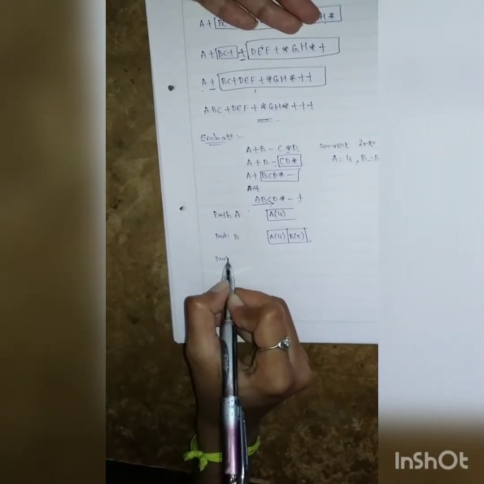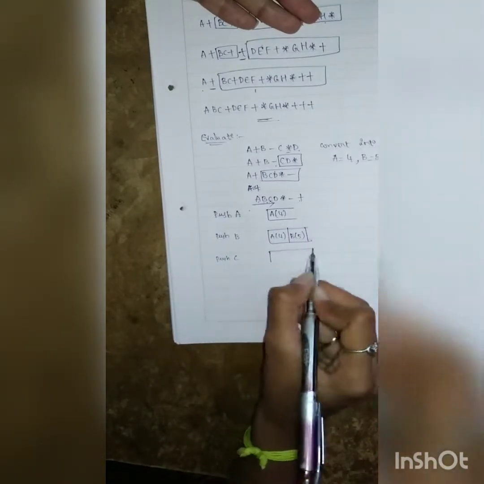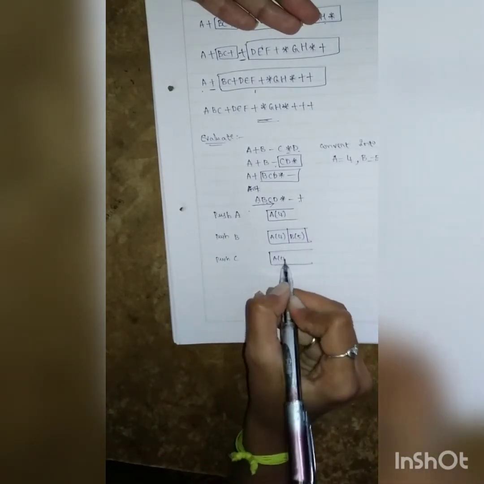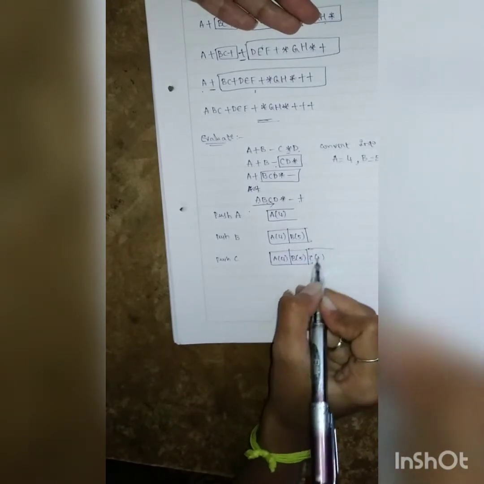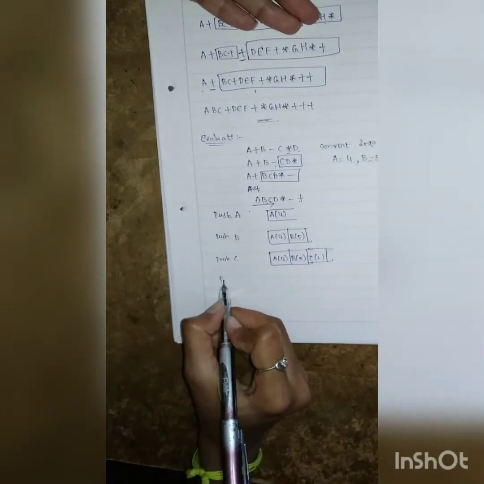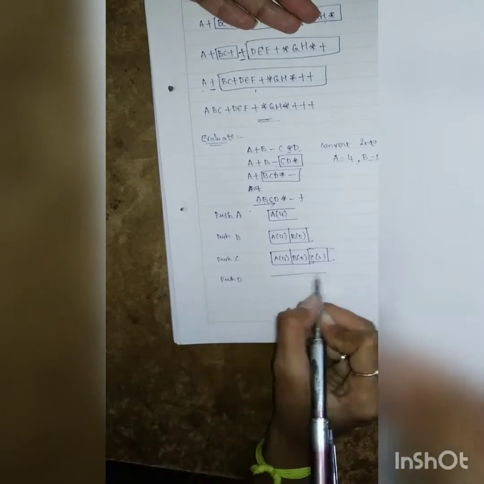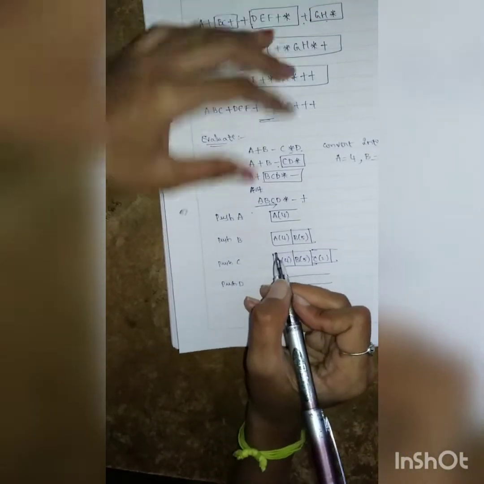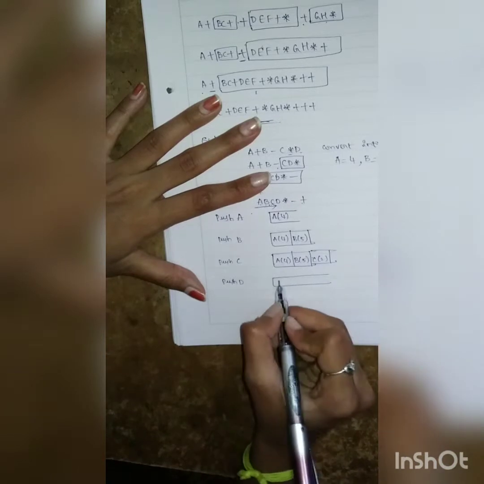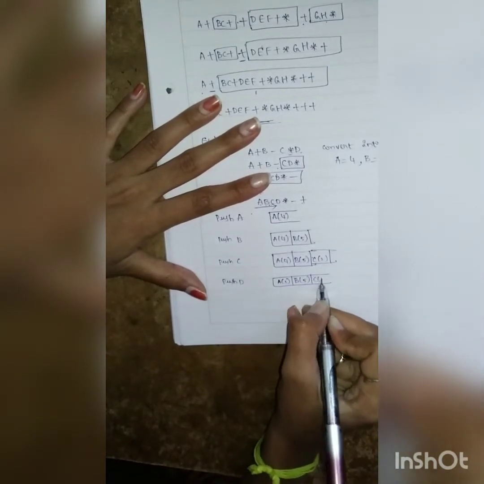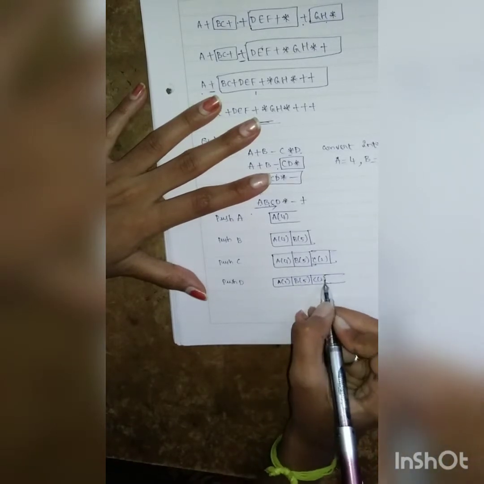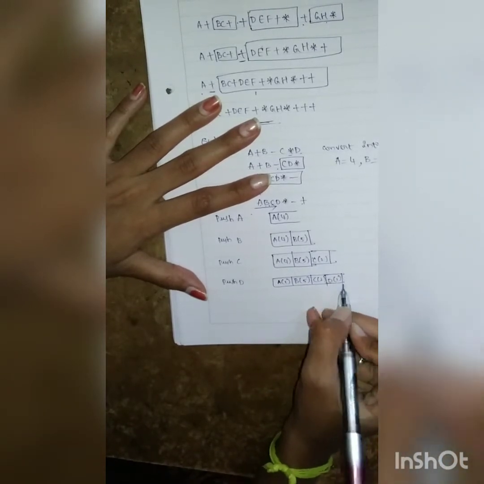And next again push C. A of 4, B of 5, C of 2. And next push D. A of 4, B of 5, C of 2, D of 1.